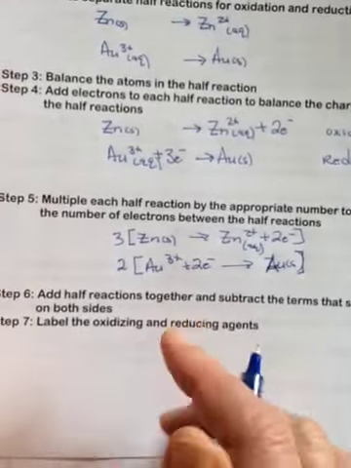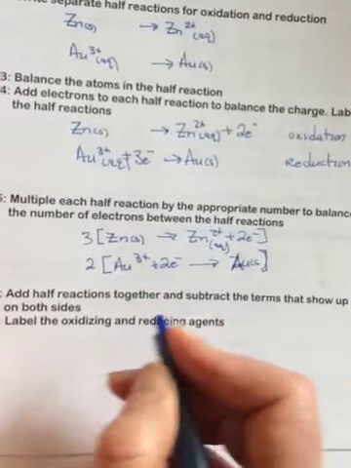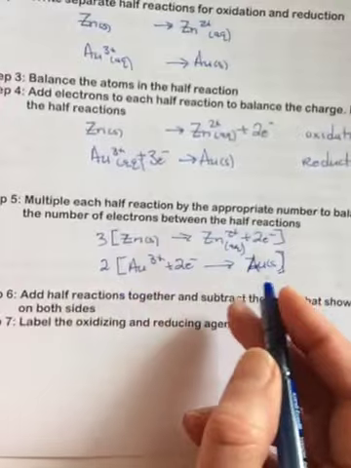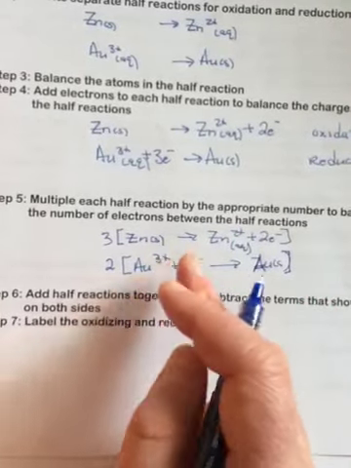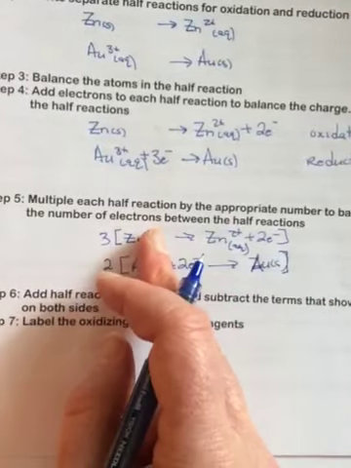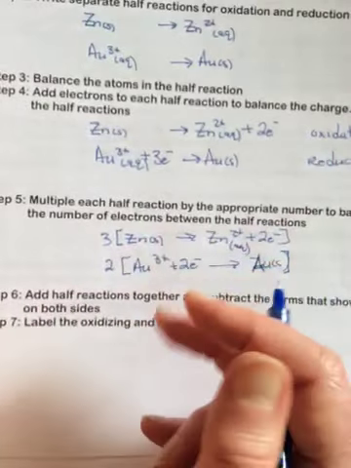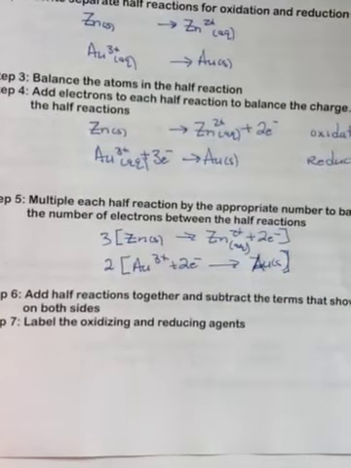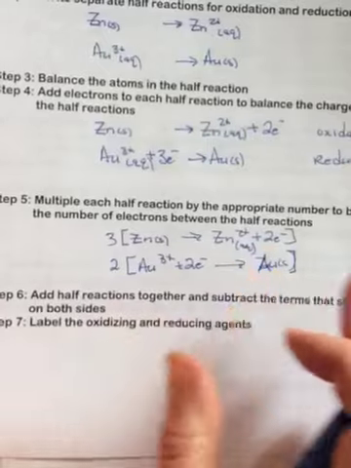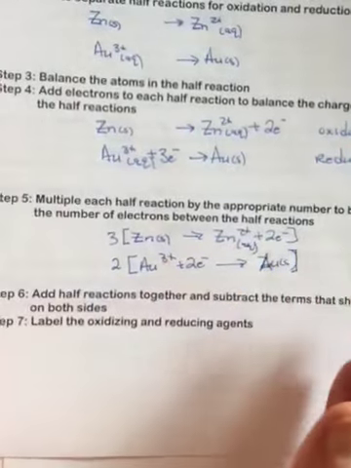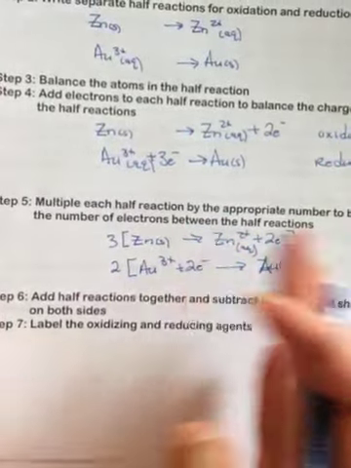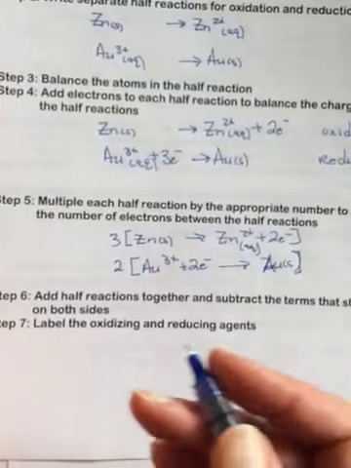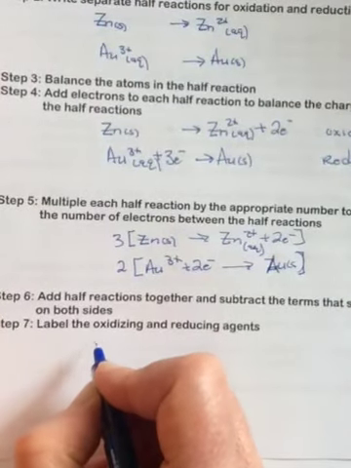Add the half reactions together and subtract the terms that show up on both sides. In this case there isn't any, but there might be, like H+ ions on both sides or water on both sides. You just reduce them so that you have it on one side. If there's 3 on one and 2 on the other, you end up with 1 on the side with the most.